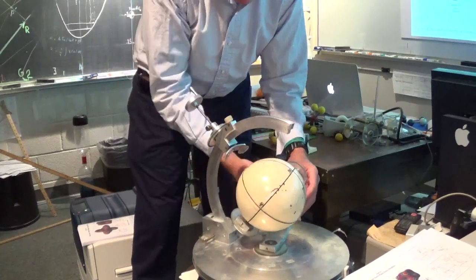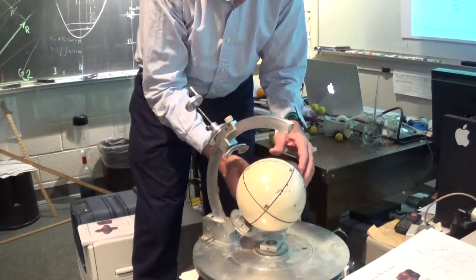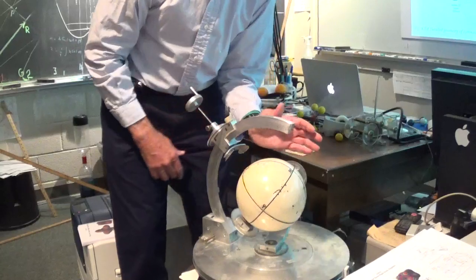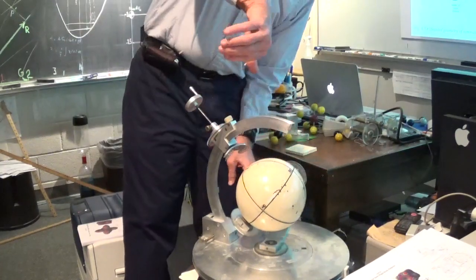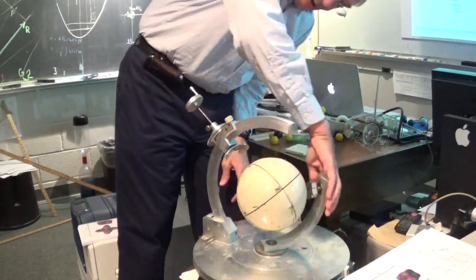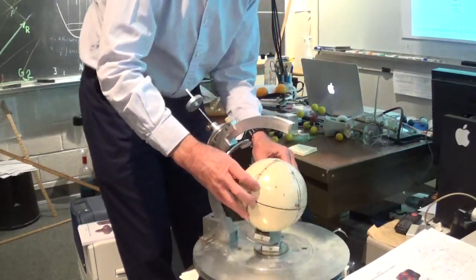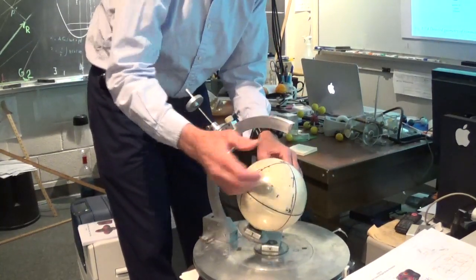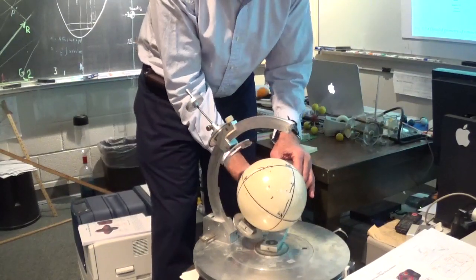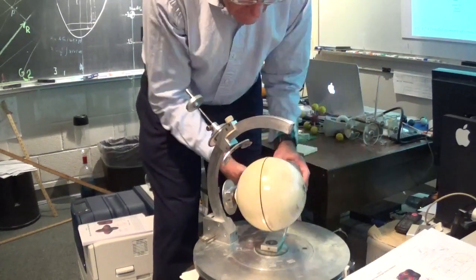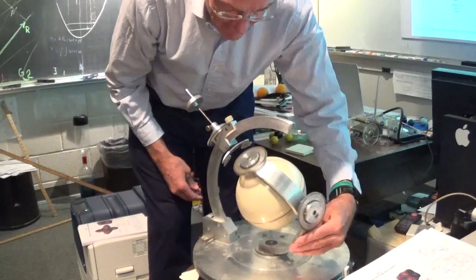Now, if I go the other way, if I apply the torque down, make this thing go around this way, the torque is this way, I'm still going to have the angular momentum on the North Star this way. So let's do that. Goes down, right?